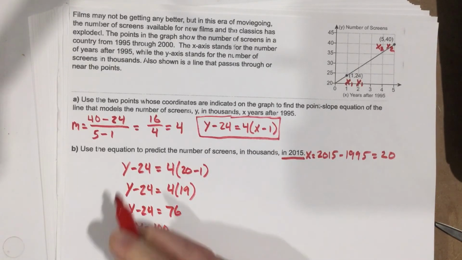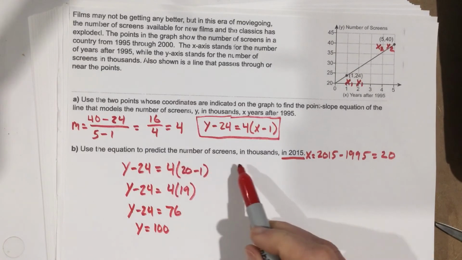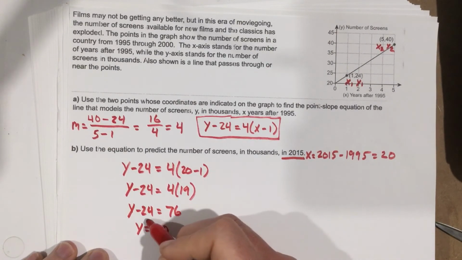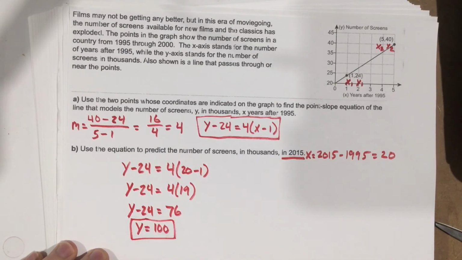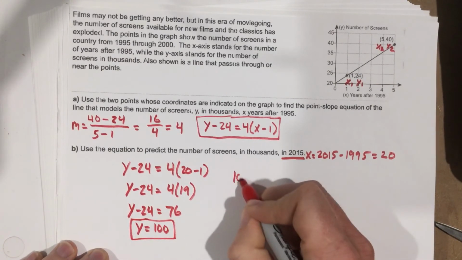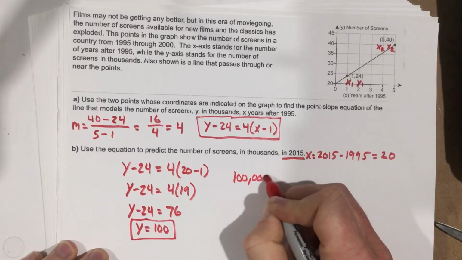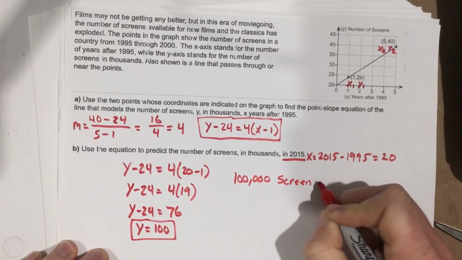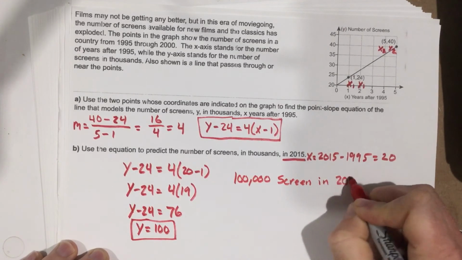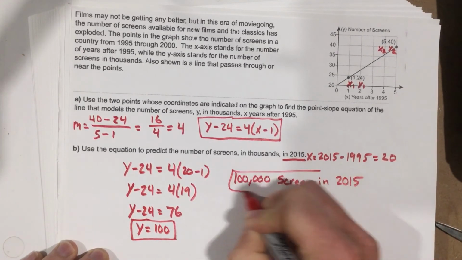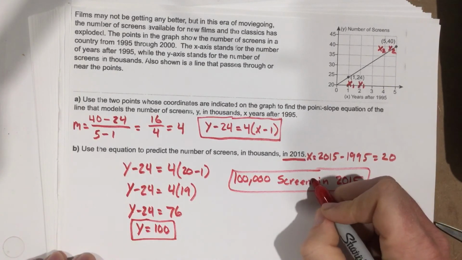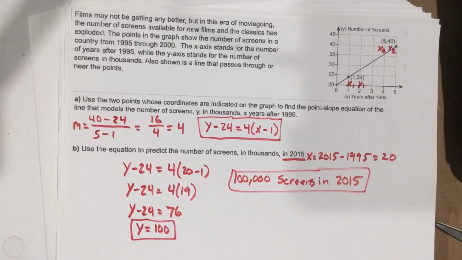So it says use the equation to predict the number of screens in thousands in 2015. Well, it tells us that we found 100. Remember, it's in thousands. So it's going to be 100,000 screens in 2015. That'd be our explanation of this problem. There'd be 100,000 screens in 2015.